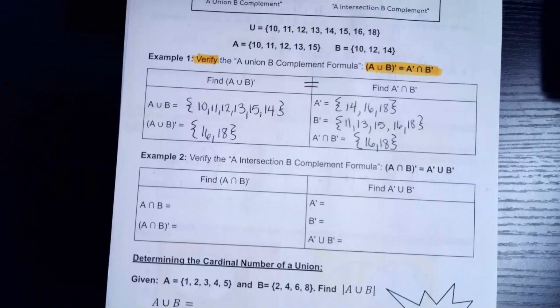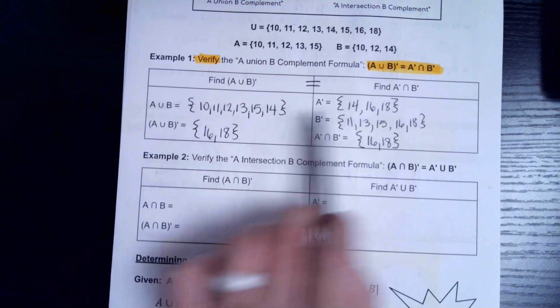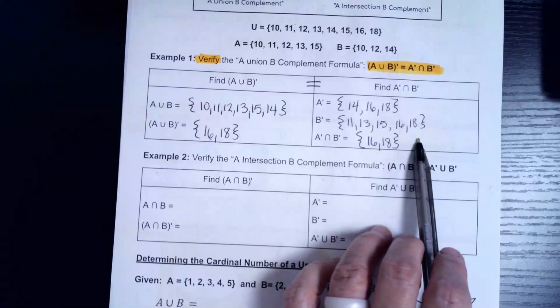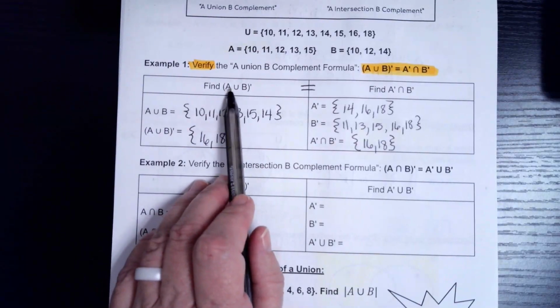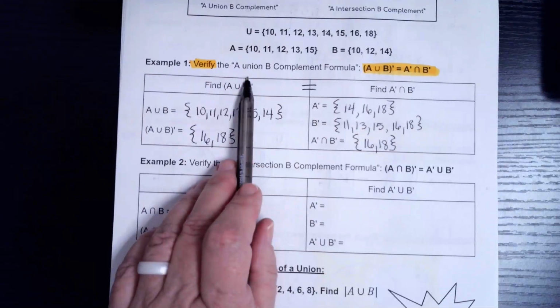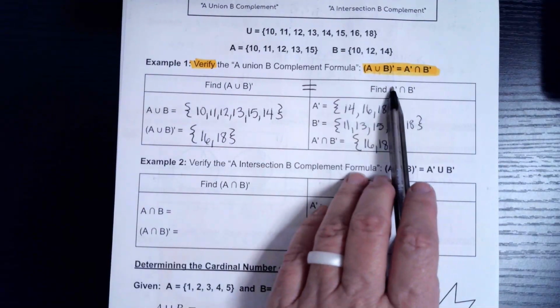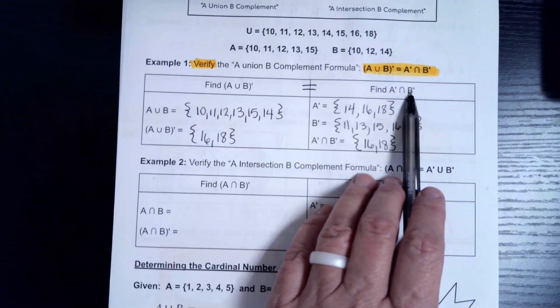If you were doing a homework problem that asked you to verify De Morgan's law, I would need to see all of this. And I like the way I've organized it. I kind of split a line between it. I said over here I'm doing A union B's complement, and here I did the complement of A, the complement of B, and got the intersection.